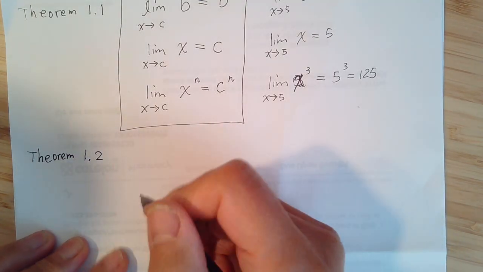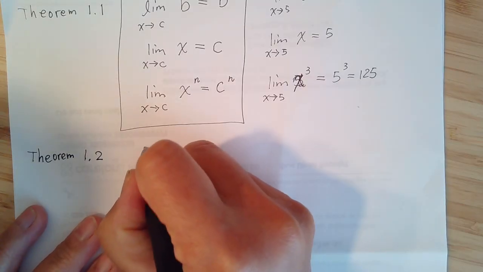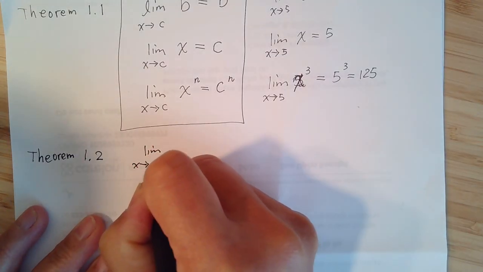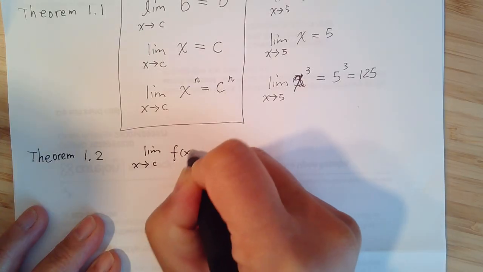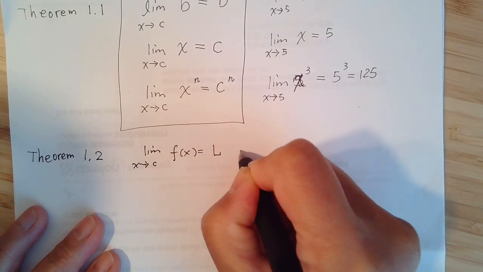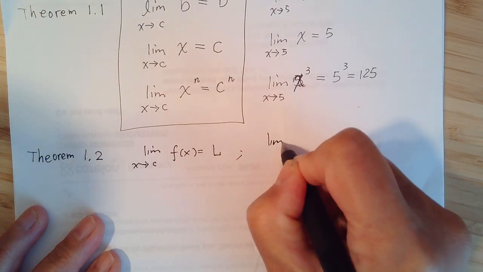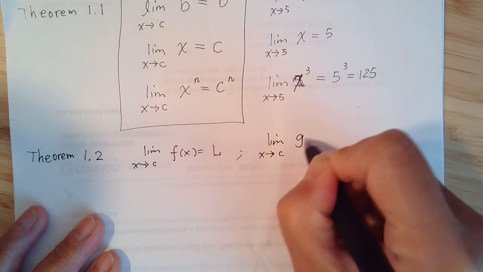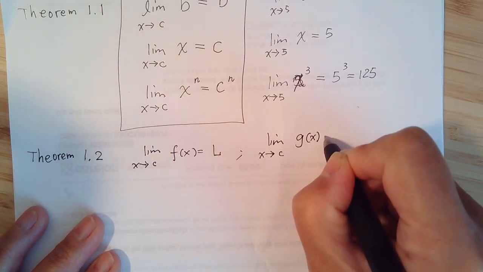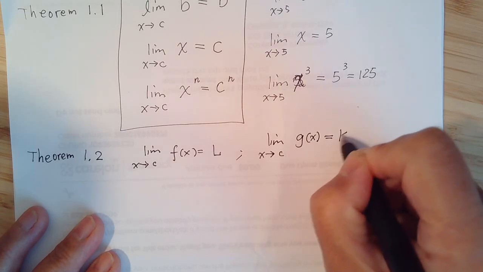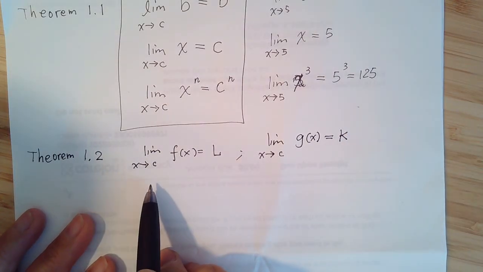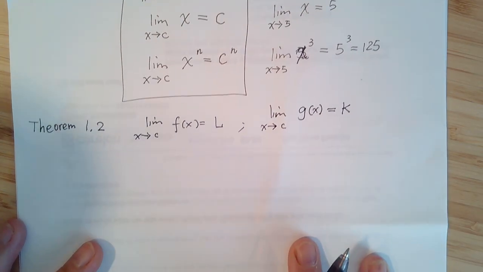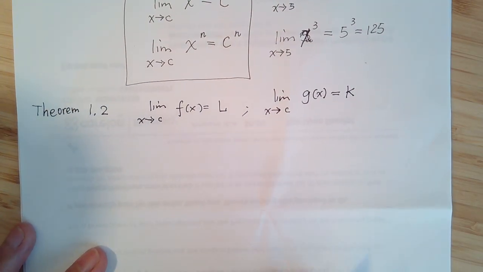If I give you the limit when x approaches c of f of x equals L, and also the limit as x approaches c of another function, let's call that g, equals k. So when x approaches c, f of x has the limit L, and g of x has the limit k.